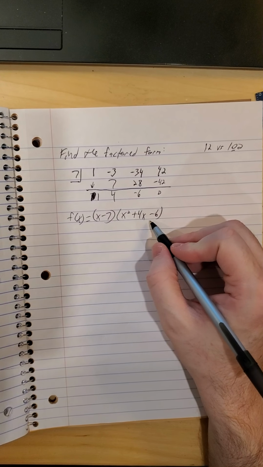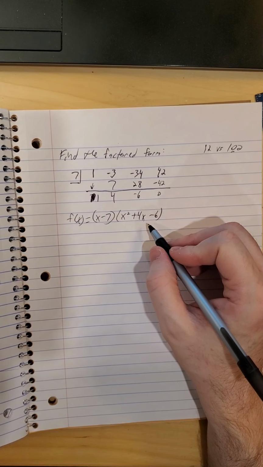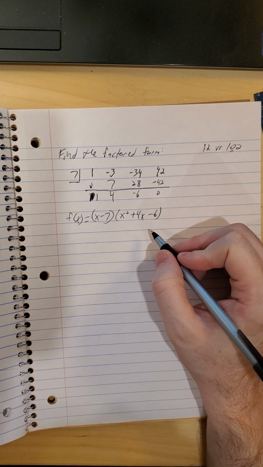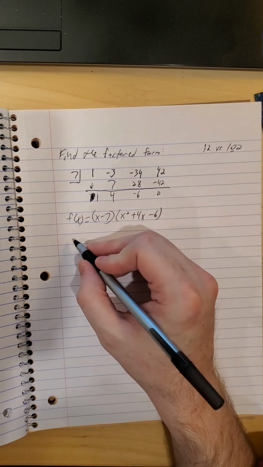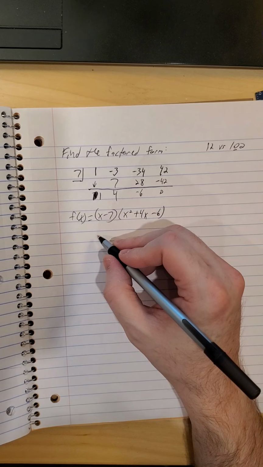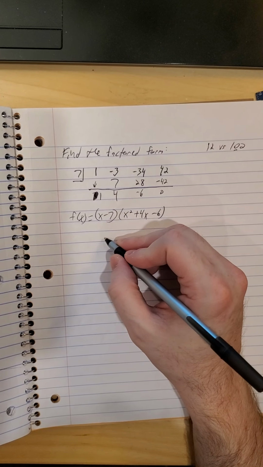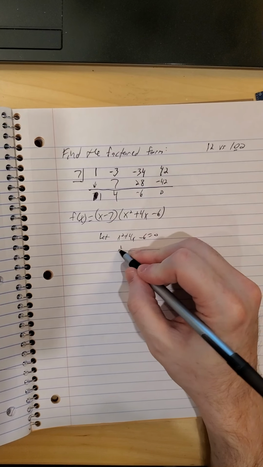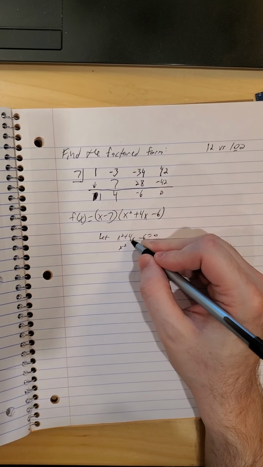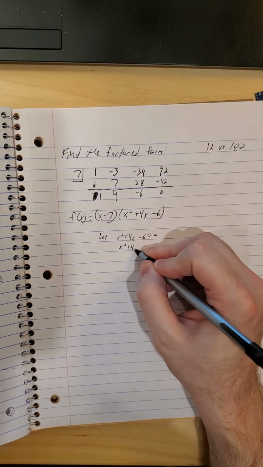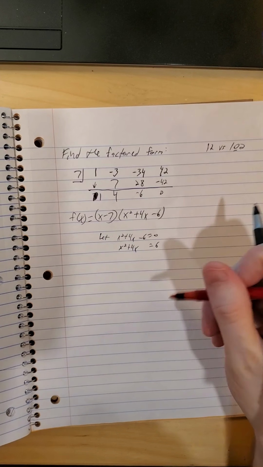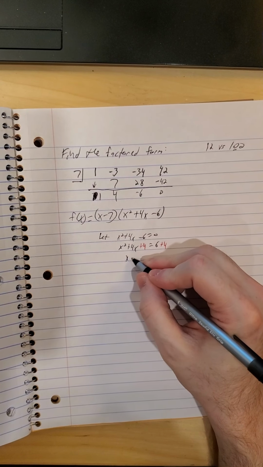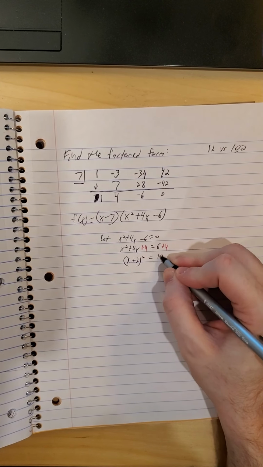And this one is not factorable over the integers, but we can still break it down a little bit more. You can just find the zeros. So, leading coefficient of 1, even in the middle, completing the square is going to be faster. So half of 4 is 2, 2 squared is 4. So x plus 2 quantity squared is 10.